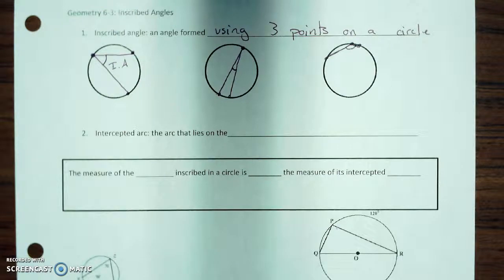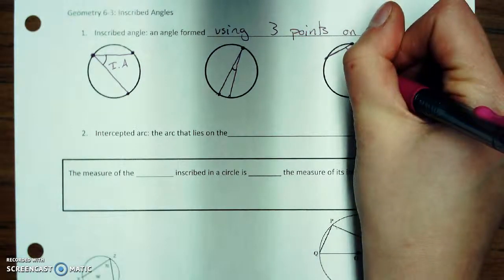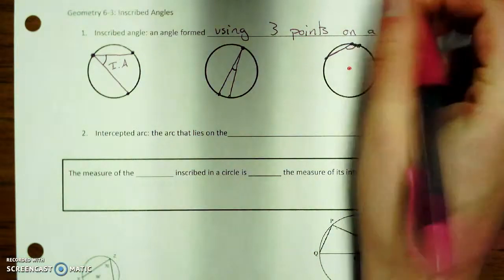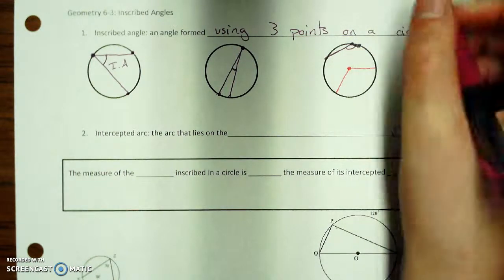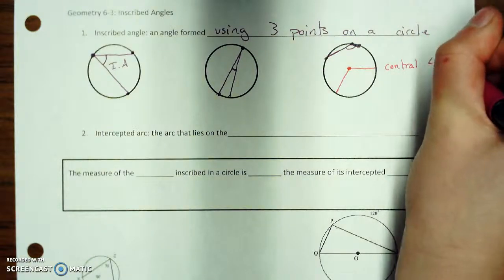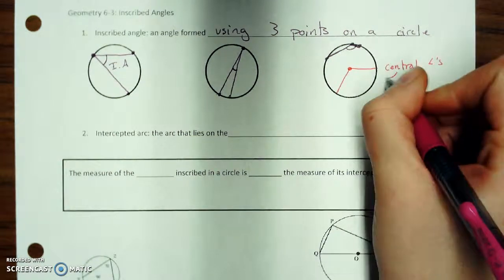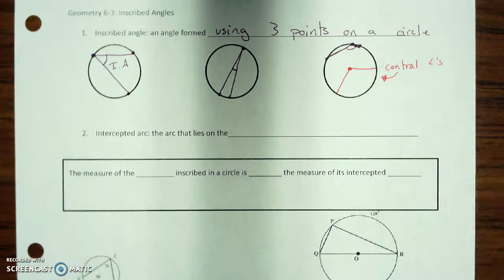Now, one of the problems that people have with inscribed angles is they get them confused with central angles. Central angles are very different than inscribed angles because central angles come from the center. We've talked about these ones before. Now, a central angle is going to come up in this lesson. We are going to talk about central angles and finding arc measure for those.